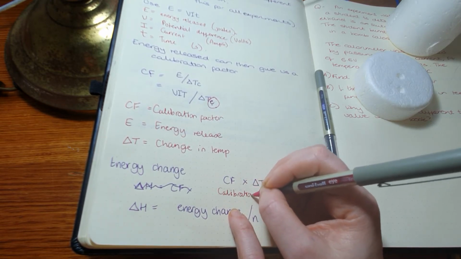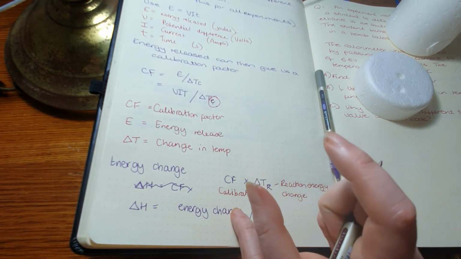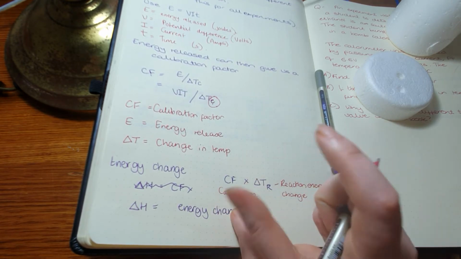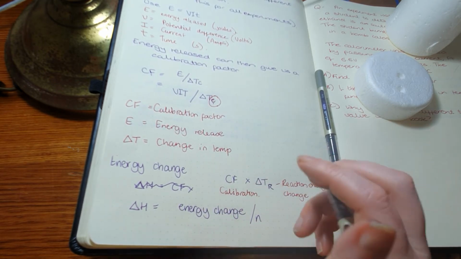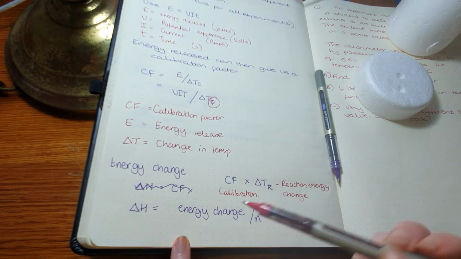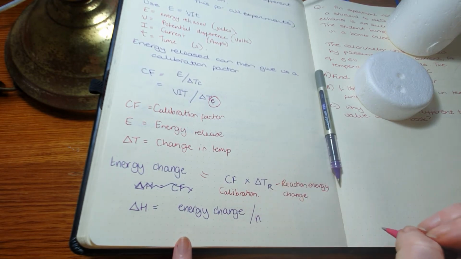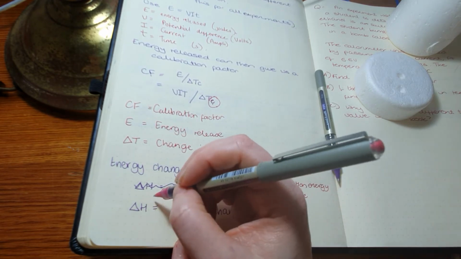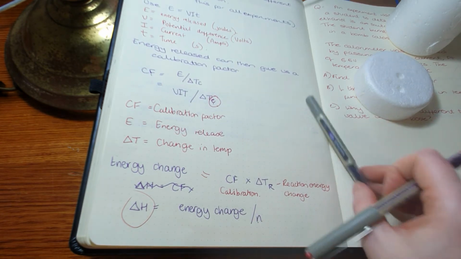That's how much energy I need to get a specific 1 degree change, so that's very specific equipment to equipment. And then to get my delta H, I have this energy change here, and I divide it by my number of moles that I've put in. And that gives me my delta H for whatever I am using.